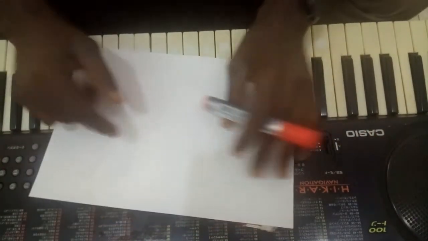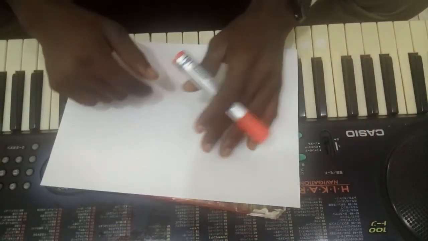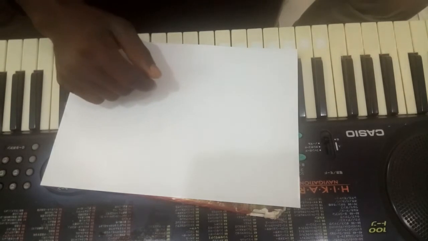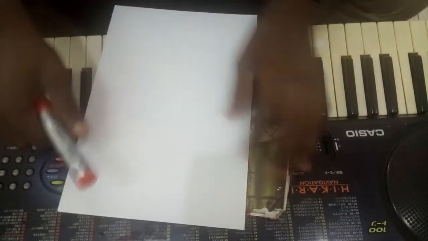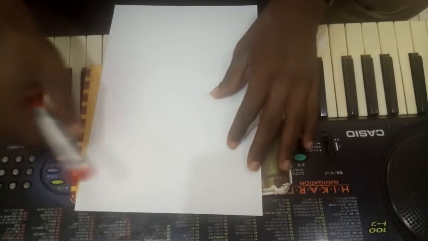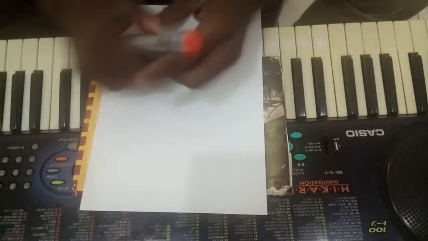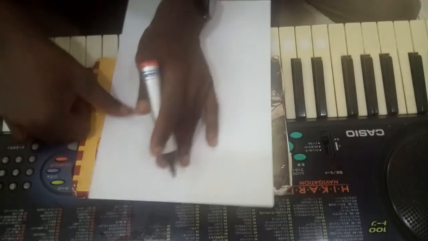Remember, I explained where it is found in the treble clef in my previous lesson. Well, let's start on the key C.